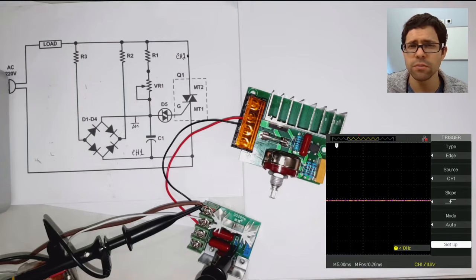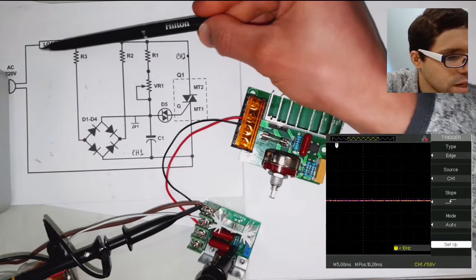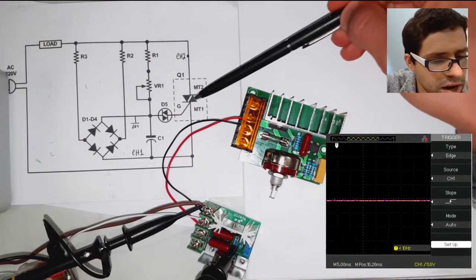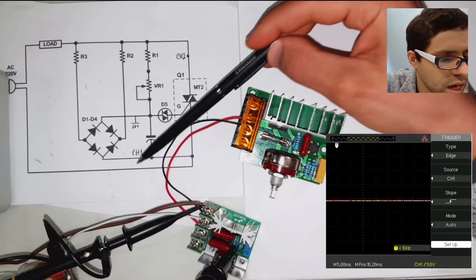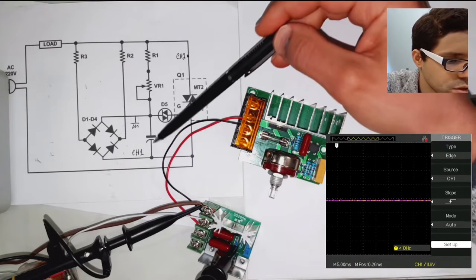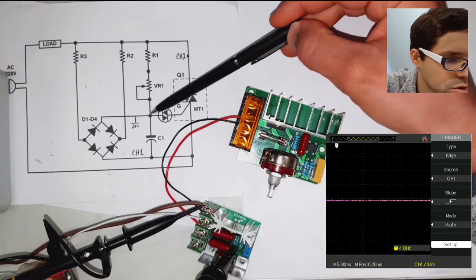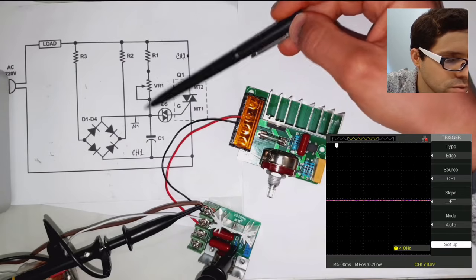So just for a second before I go into the details, let's recap how the circuit works. The first thing we see here is that the Triac will be open, so we're going to have a voltage across these two nodes. The capacitor will originally be at 0 volts, and then the current will flow through this resistor and the potentiometer, and we'll start charging capacitor 1.